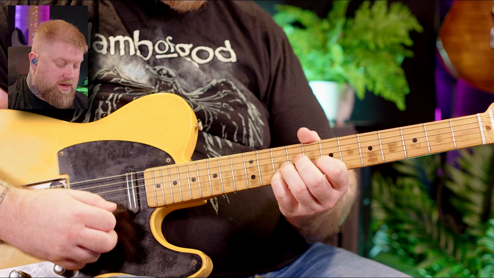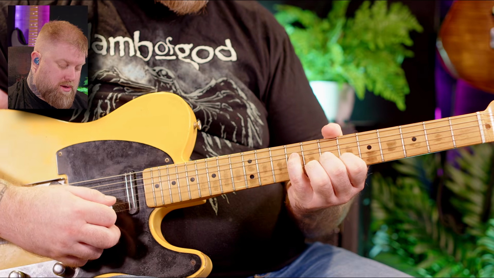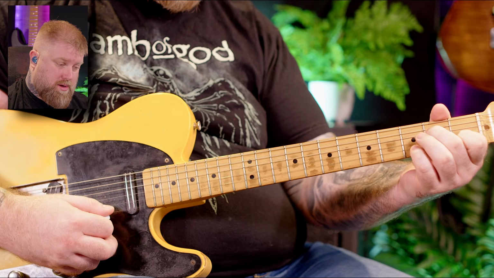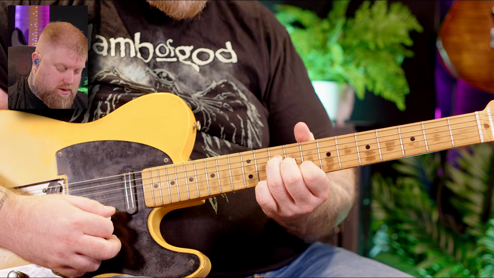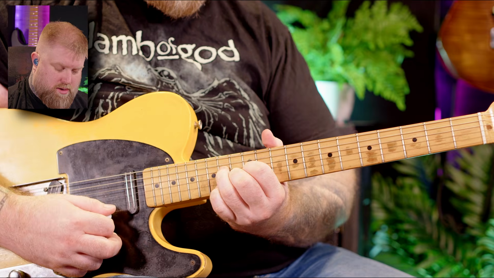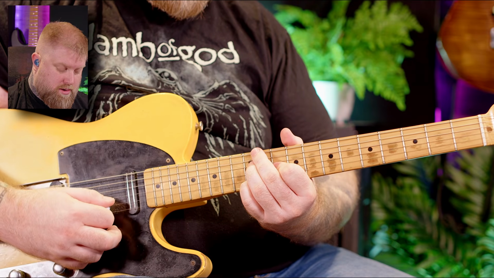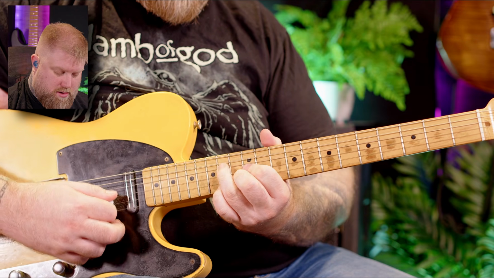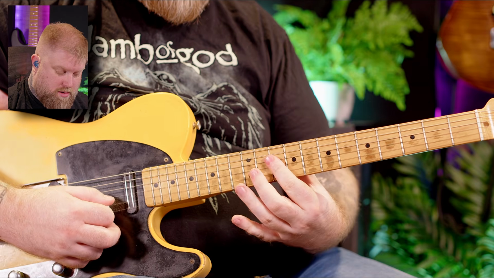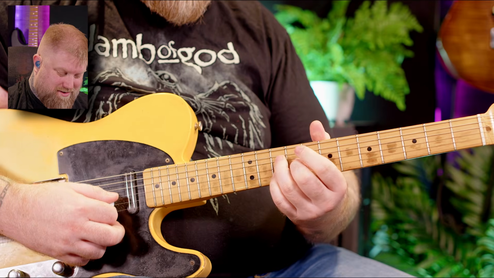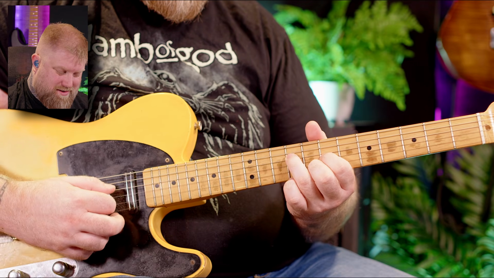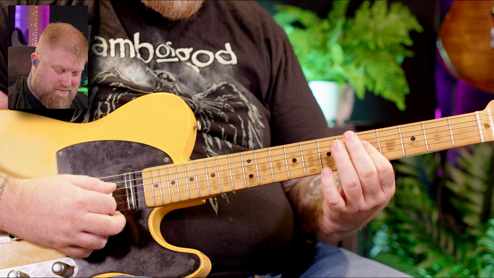And then we go into G. So it's very much a case of, like I say, focusing on hearing a melody.